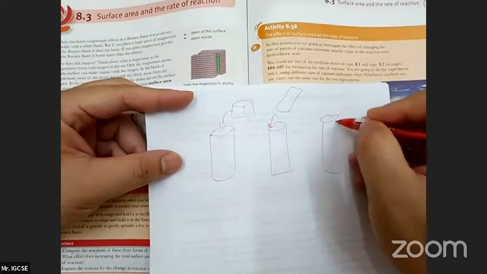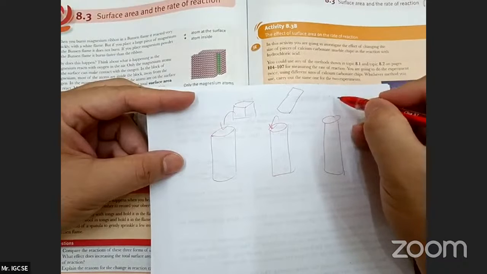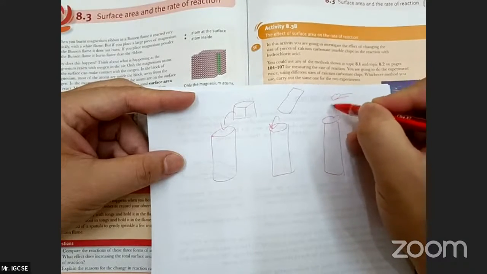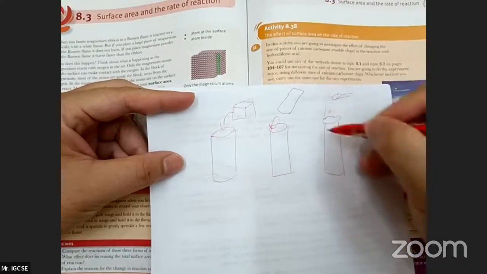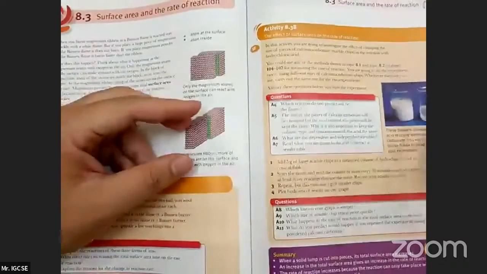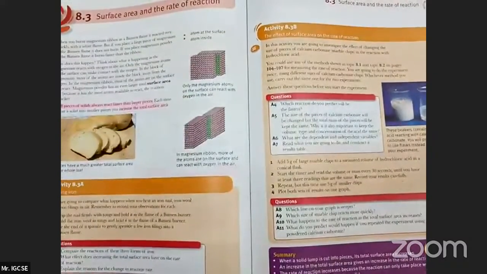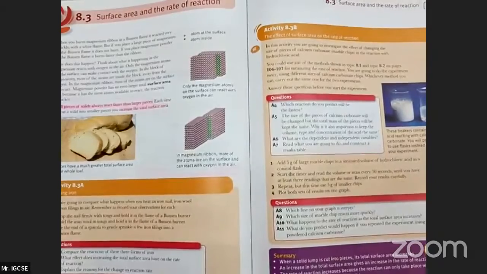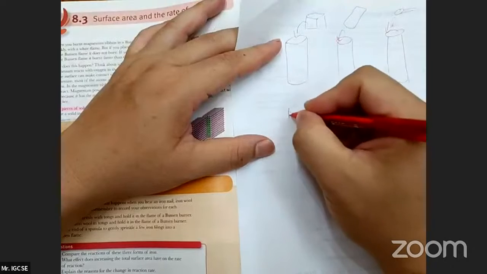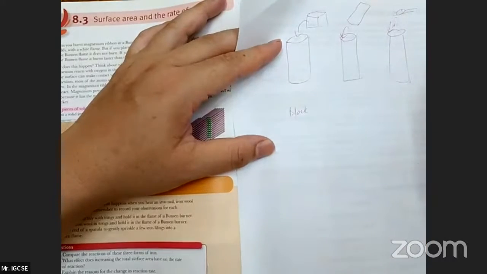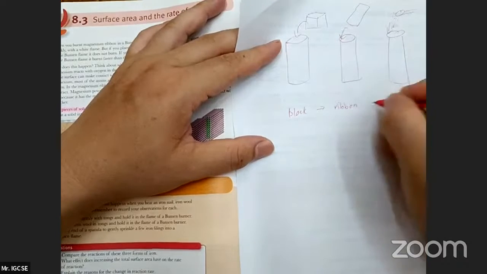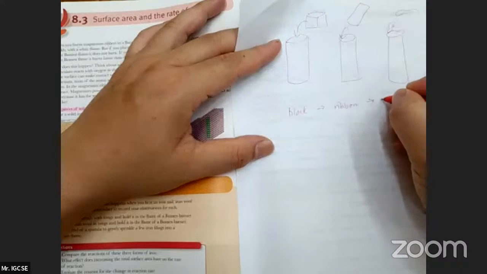If I give you the powdered one, I think you can just stir it within a second. It's very fast. Okay, so this is the very first thing about the surface area and the reaction. So the largest one will be maybe a cube, a block, the larger one, and then you have the ribbon, and then we may have the powder.